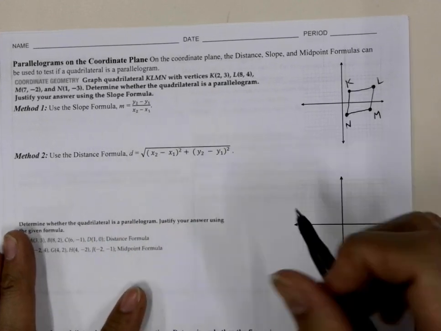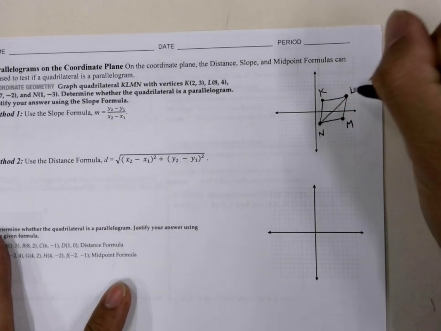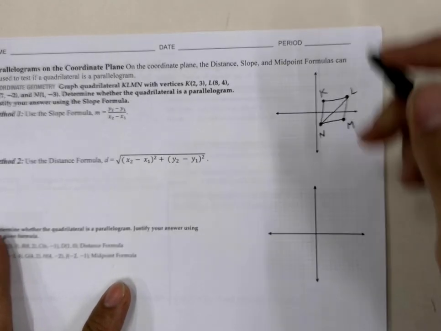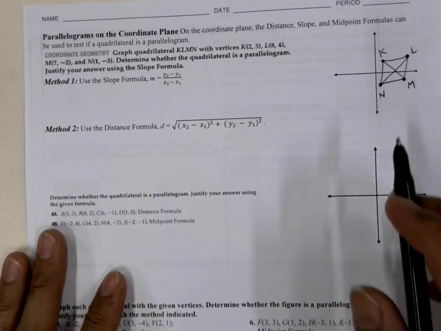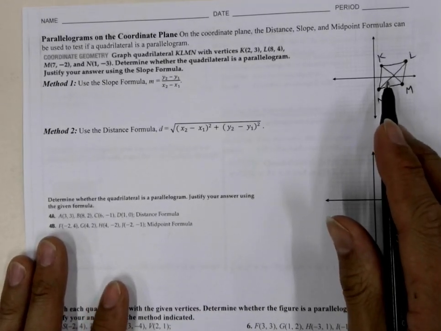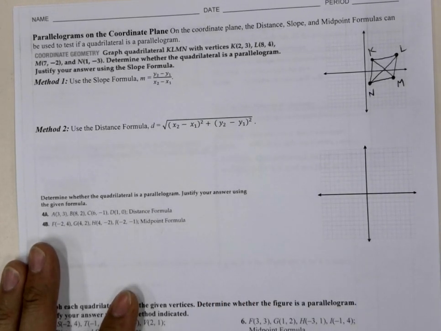Okay, so now we're using the midpoint formula. We need to figure out the midpoint between N and L, and the midpoint between K and M, and if they are both the same point, then we've proved that the shape is a parallelogram.